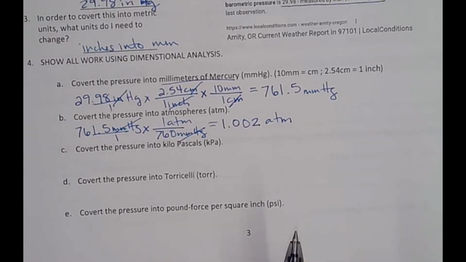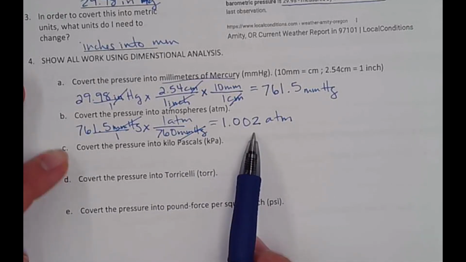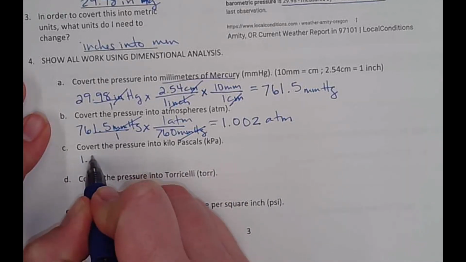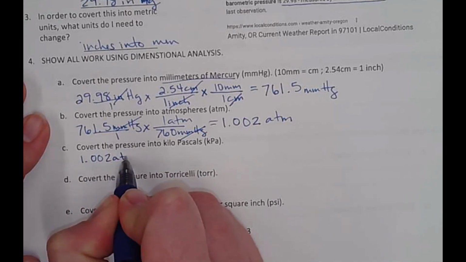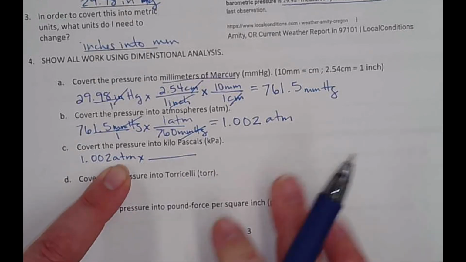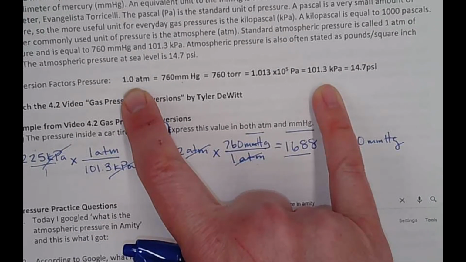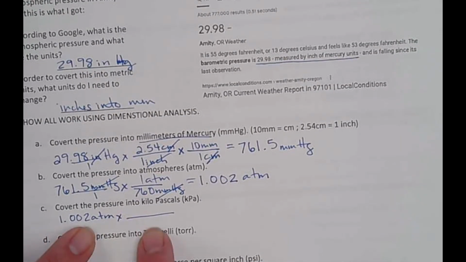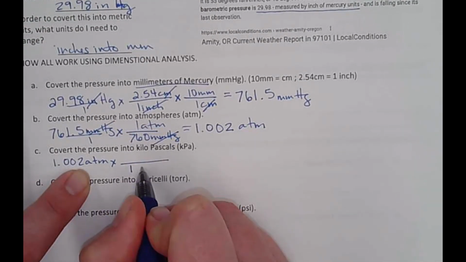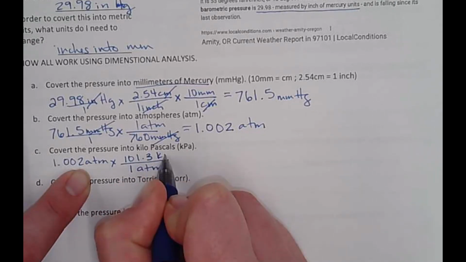Okay, so for C, we're converting to kilopascals. We can just start with the answer we had in the previous question. So if I have 1.002 atmospheres, I need to look up what is the relationship between atmosphere and kilopascals. So up here in my conversions, for every 1 atmosphere, there's 101.3 kilopascals. So that's what I want to use here. I want atmosphere to cancel out, so atmosphere is going to need to be on the bottom. For every 1 atmosphere, there's 101.3 kilopascals.